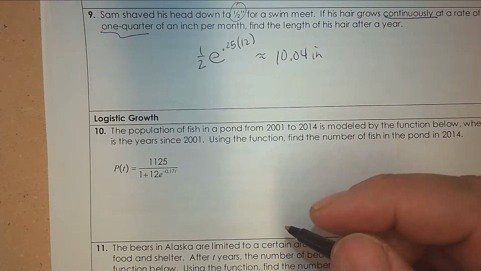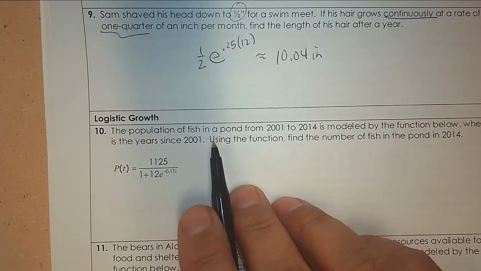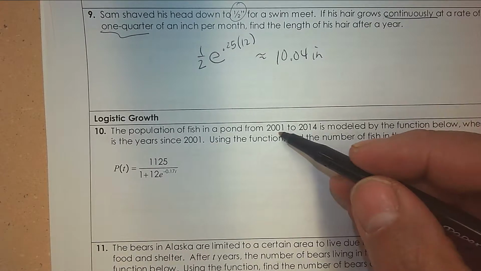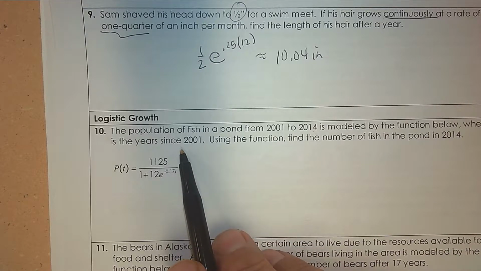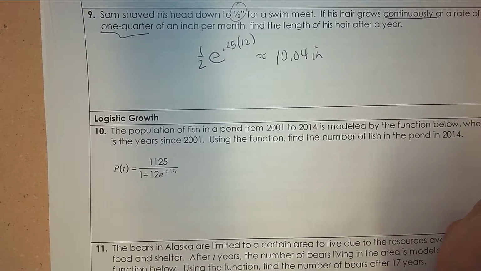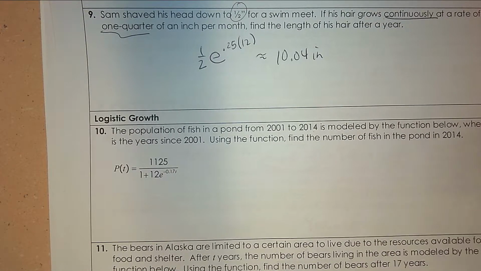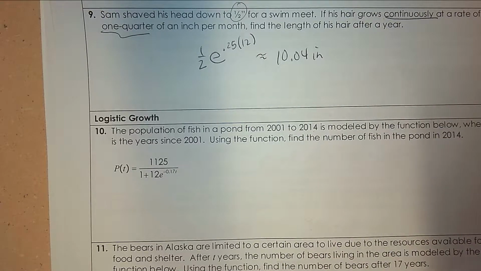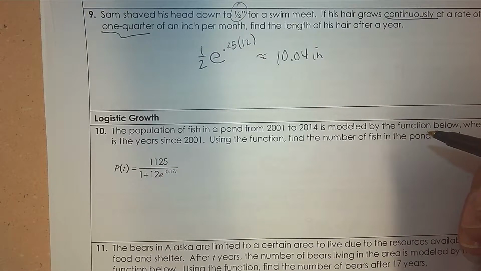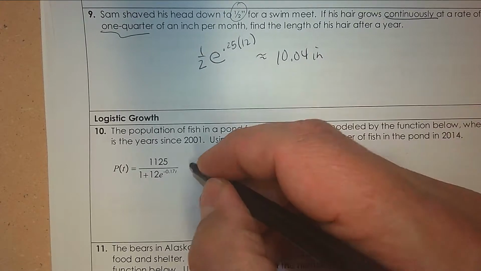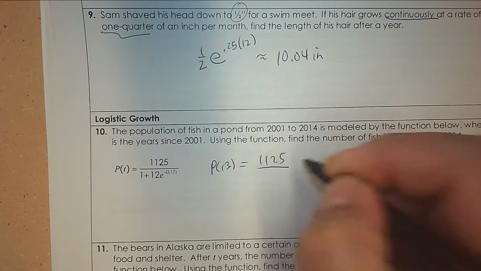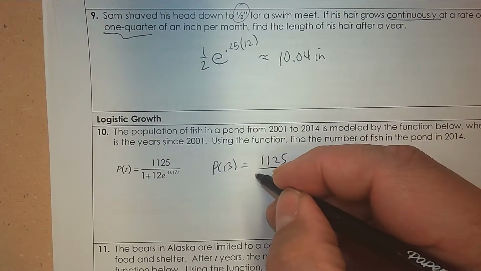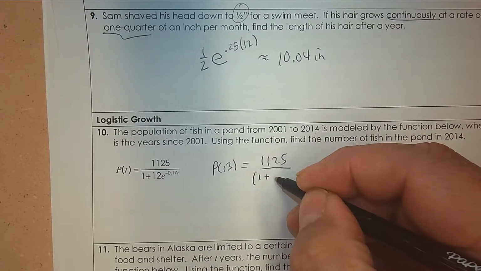Logistic growth. So the population of a fish pond from 2001 to 2014 is modeled below, where t is the years since 2001. Using that function, find the number of fish in the pond in 2014. So how many years have gone by from 2001 to 2014? Subtract, 13 years. So plug in 13. Use your calculator. Now make sure when you use your calculator you put parentheses around the denominator, or else it will not work.